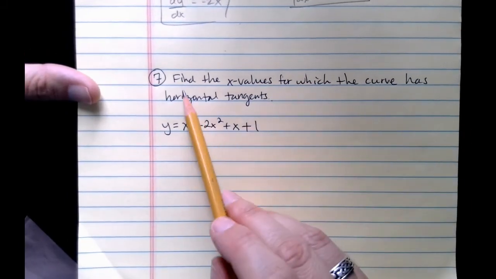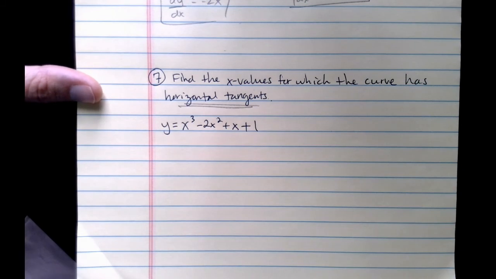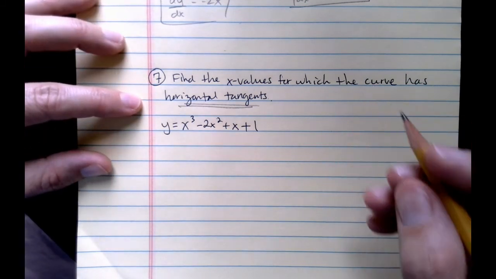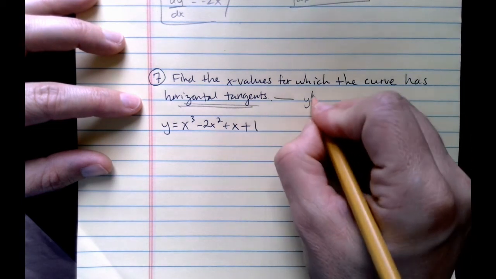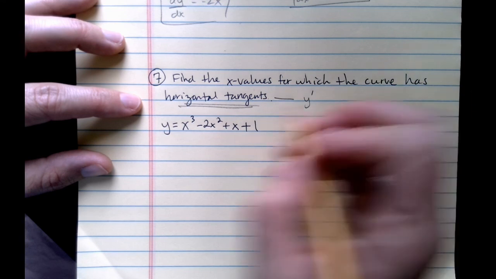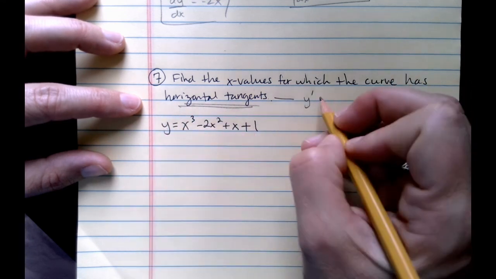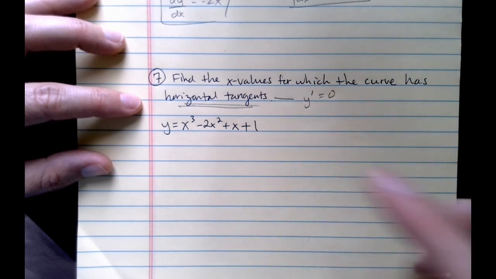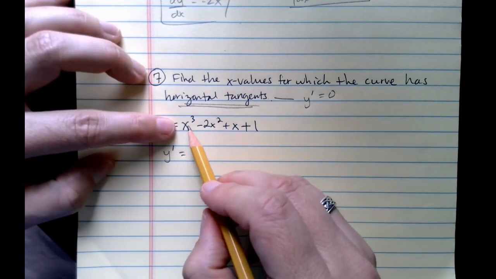This problem says, find the x values for which the curve has a horizontal tangent. Alright, so remember, a horizontal tangent means the slope of the curve at that point is 0. So that means y prime, remember that's the notation for the derivative, I chose y prime because my function was called y, must be 0 there. So the first thing we have to do is figure out, well, what's y prime? So let's do our power rule.